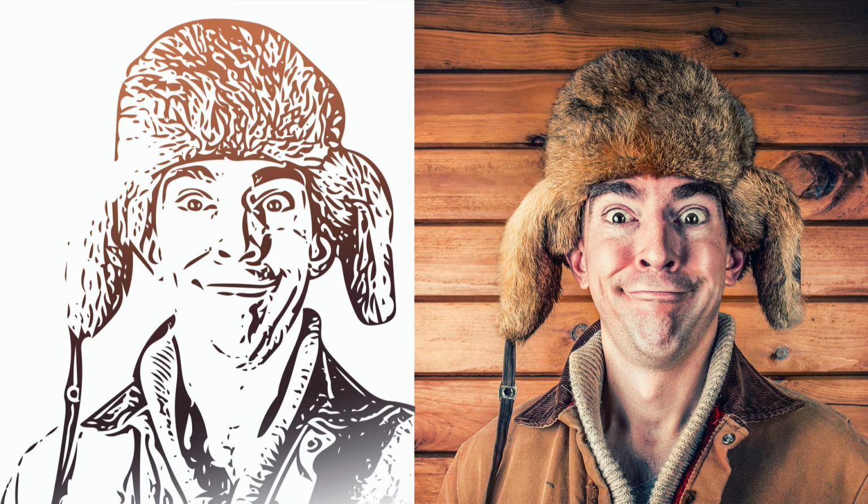All right, welcome back to Photoshop. So today we're going to go over a cool little trick to turn any image inside of Photoshop into a vector.